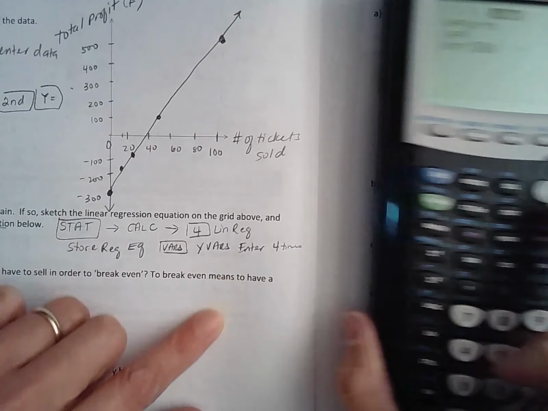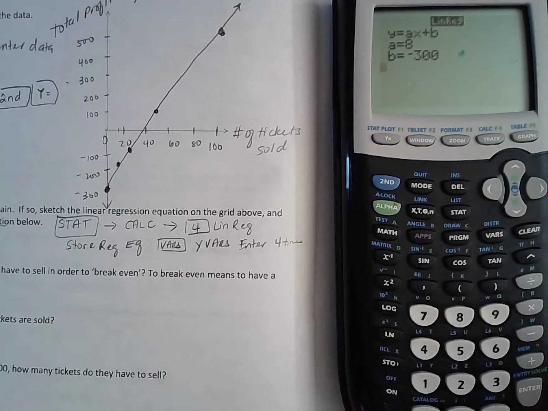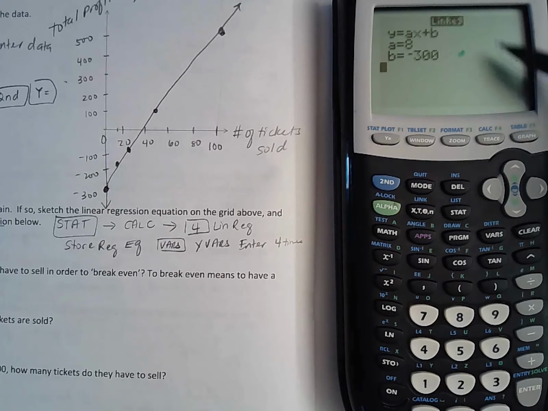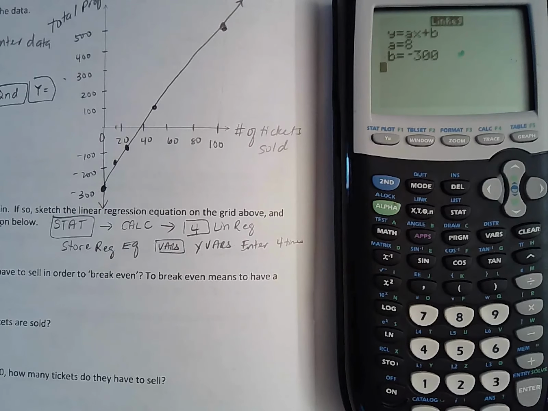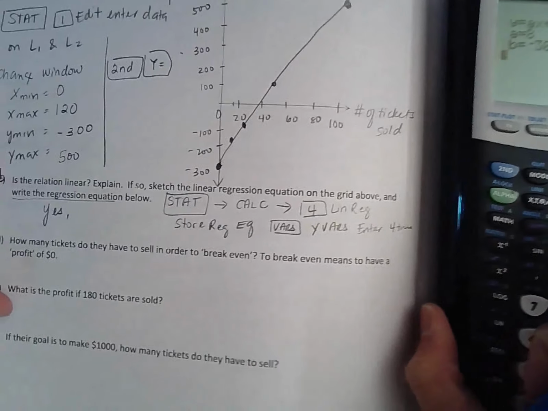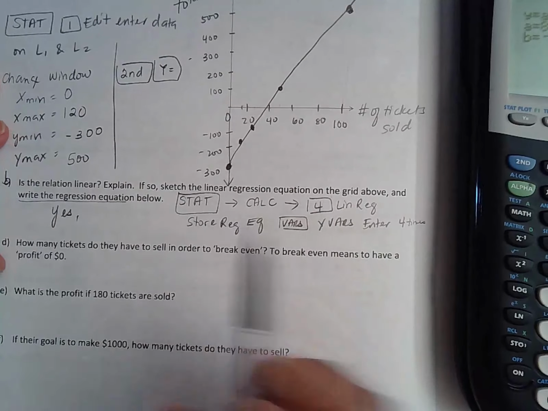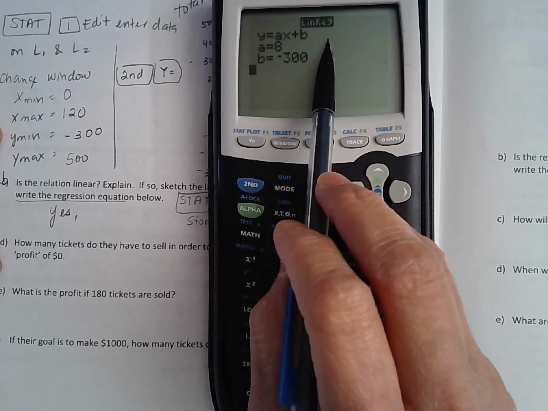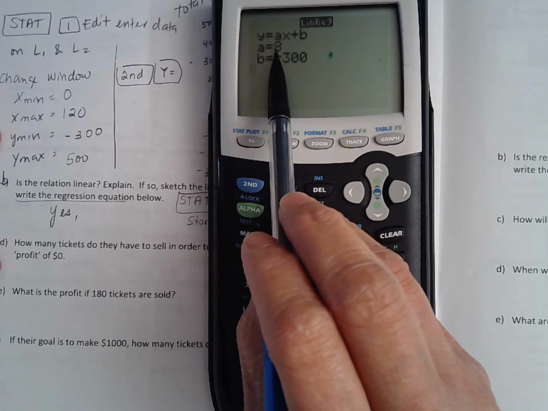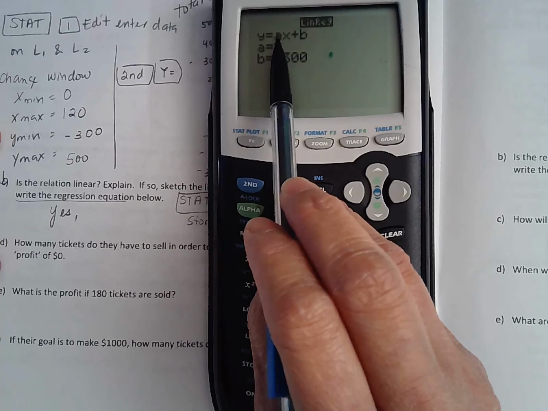Is everybody in this place now? Yes? Okay, good. So this is the equation, y equals ax plus b. We are going to substitute the 8 where you find the a.